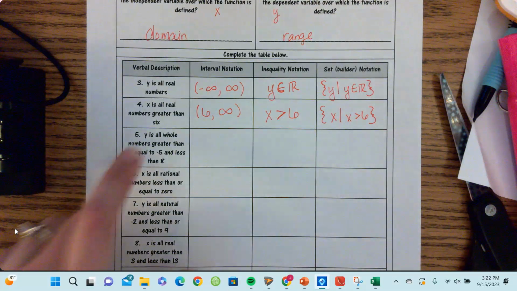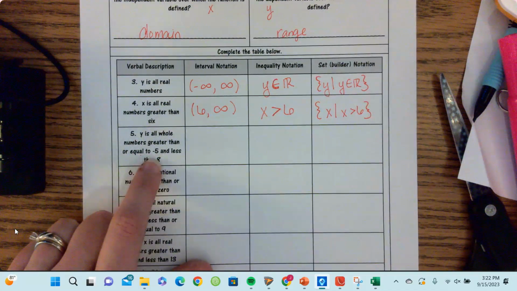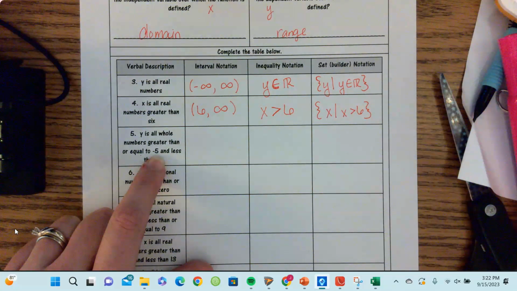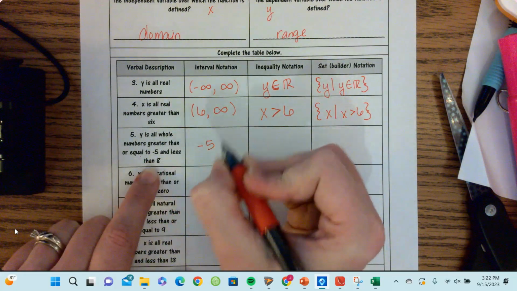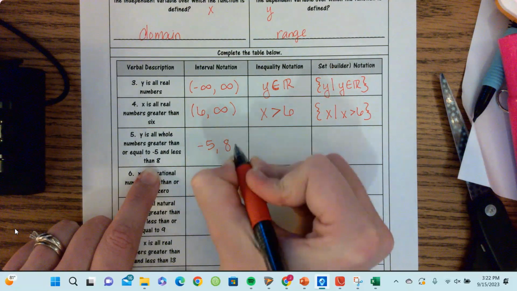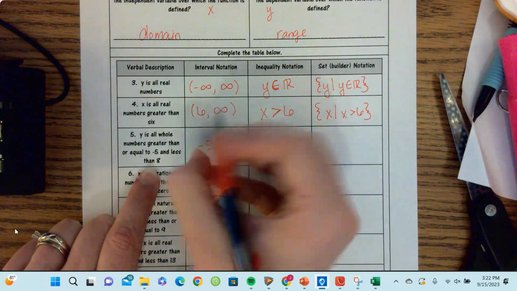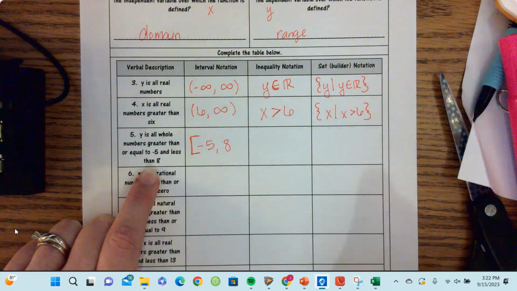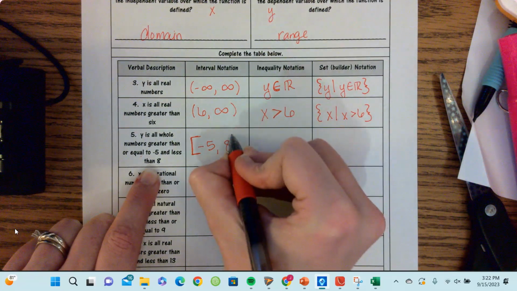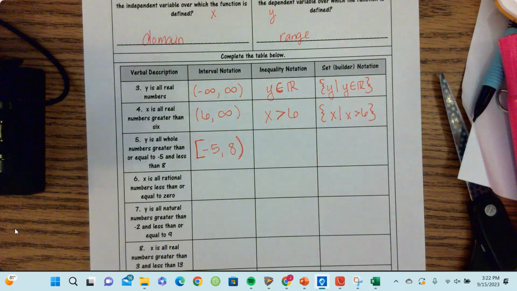All right, if we've got two values, y is all whole numbers greater than or equal to -5 and less than 8. So that means we're starting at -5 and ending at 8. But greater than or equal to -5, so instead of a parenthesis, we use the squared off bracket. And then less than 8 gets the parenthesis because it doesn't say less than or equal to.